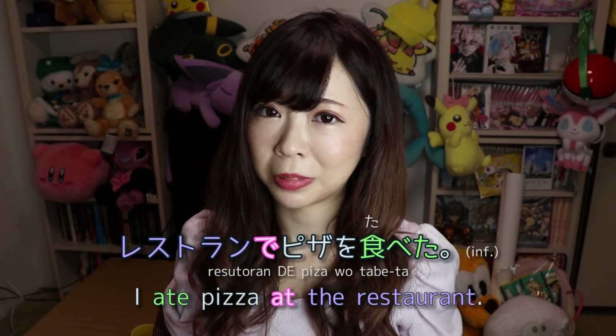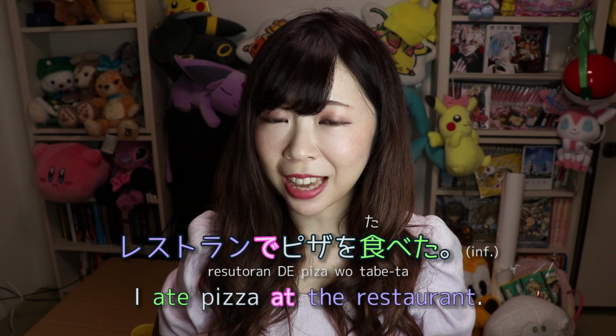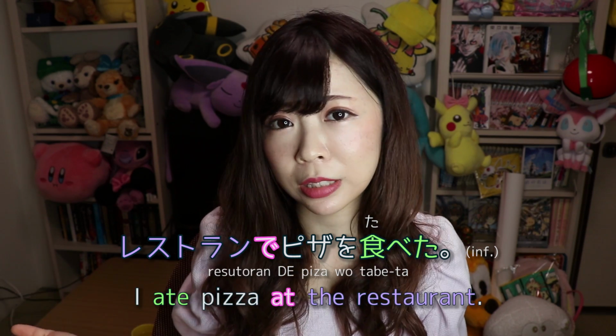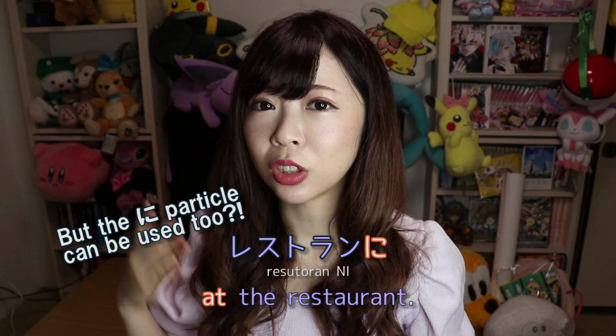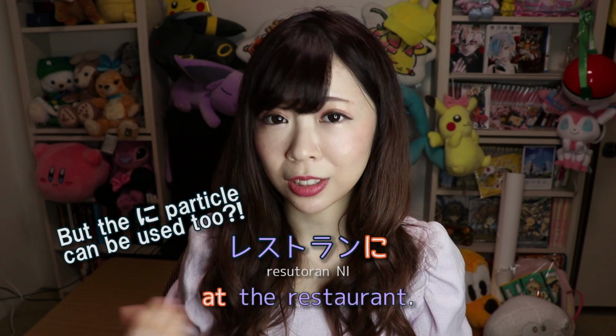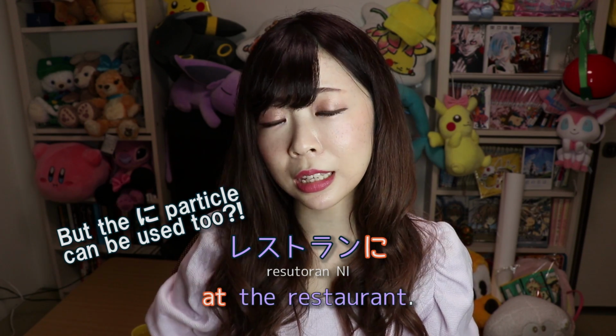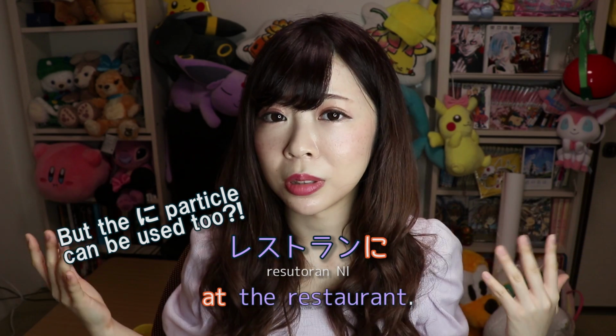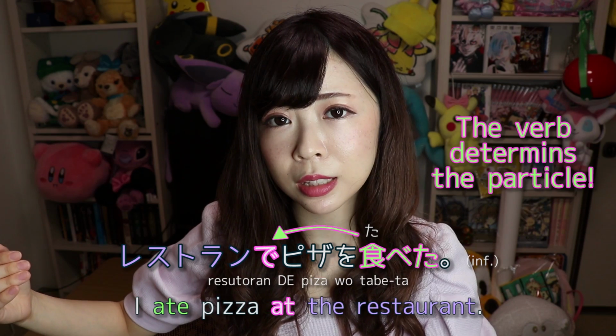So now you might be thinking that whenever we want to say at the restaurant, you'd use the de particle, right? But that's not the case. We could be using the ni particle to mean at the restaurant. Like you could say restaurant ni. So then what's the difference, right? It actually really depends on the verb in a sentence.